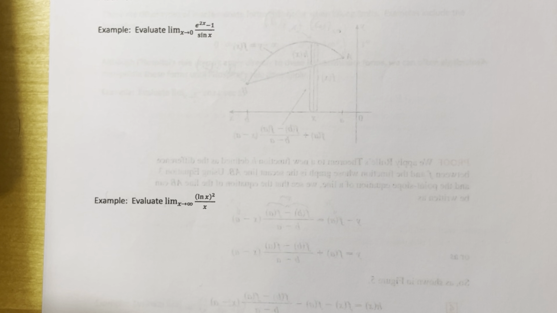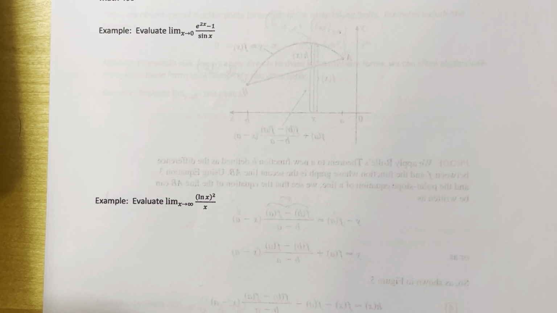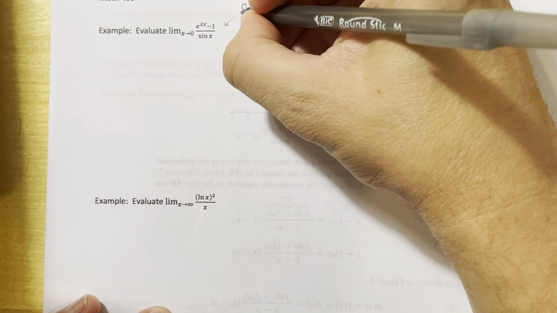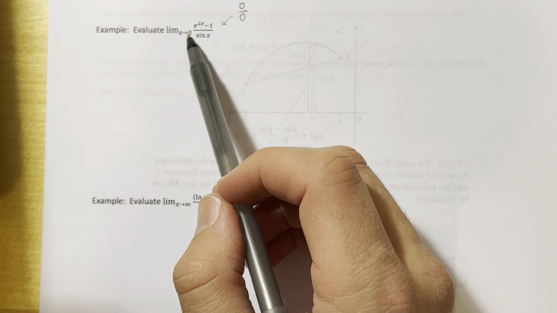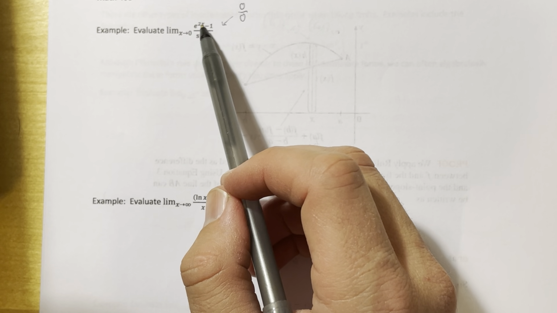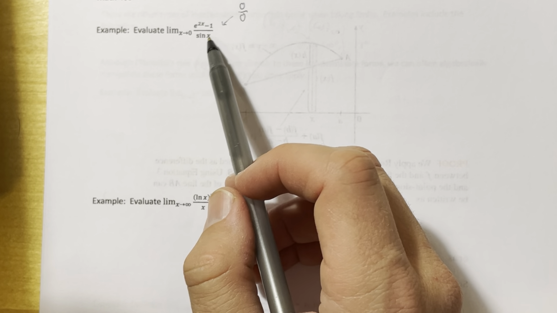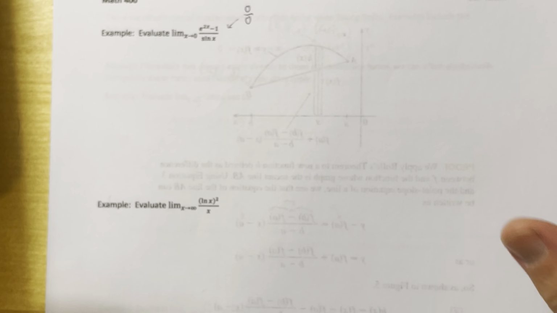It doesn't just apply to any limit that looks like a quotient. It has to be an indeterminate form or it doesn't actually work. But this is an indeterminate form of type 0 over 0, because if I try to directly substitute 0 into both of these expressions, in my numerator I get a 0, in my denominator I get a 0. That means I'm looking at one of those indeterminate forms. So L'Hopital's rule is going to apply here.